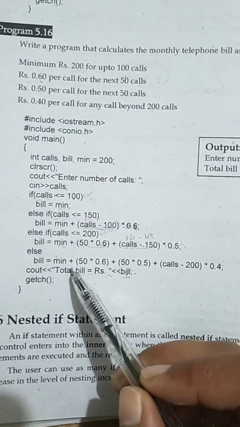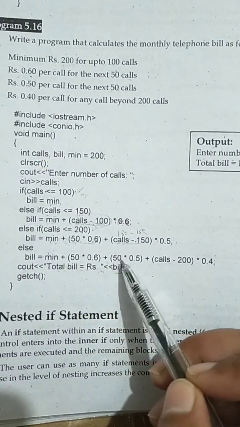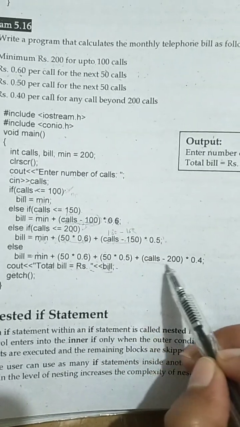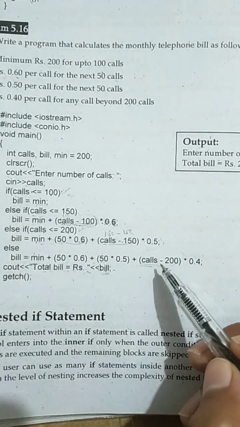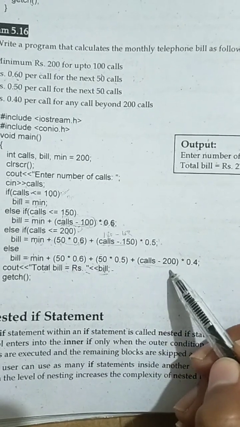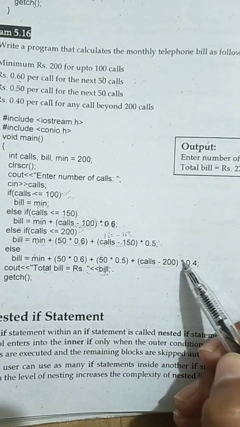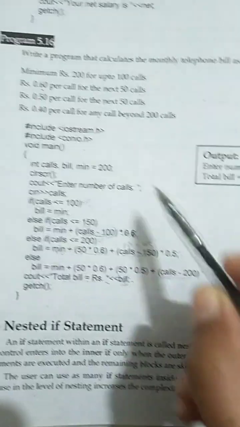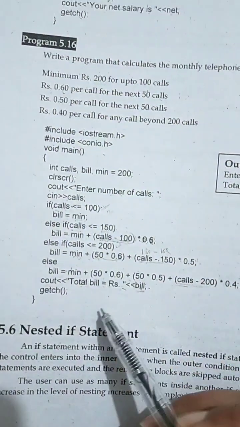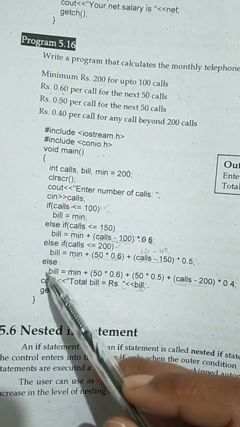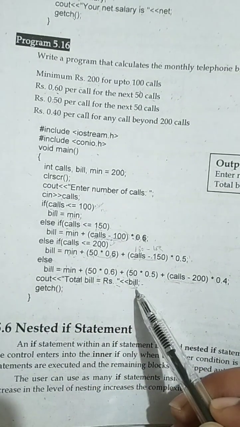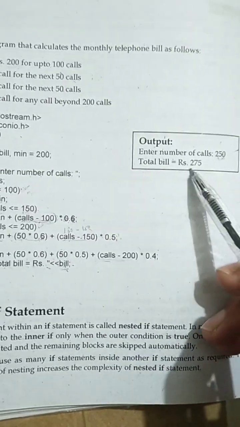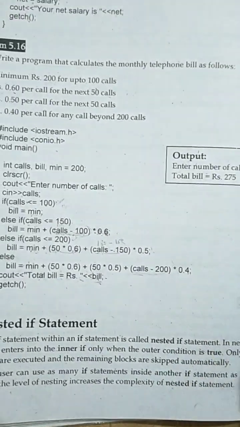It's the same: the previous amounts will be added, and this value will tell how many more calls are made than 200 calls, and it will be multiplied by the amount 0.4. The value will be stored in bill, and using the cout statement, the total bill will be displayed on the screen like this. So that's it.